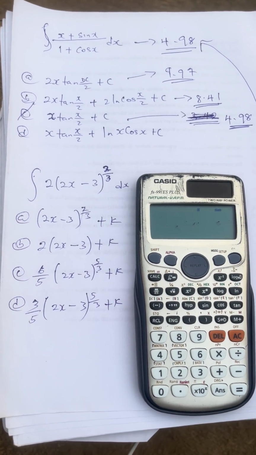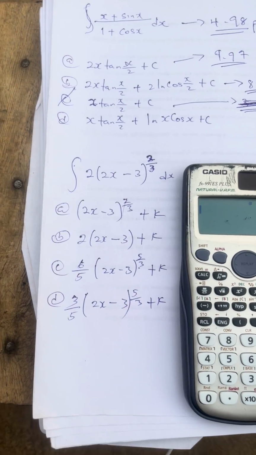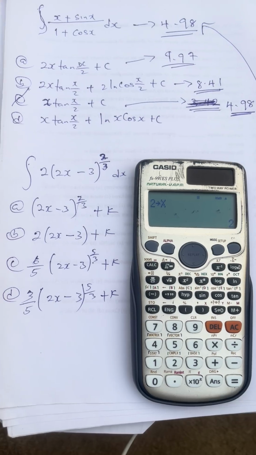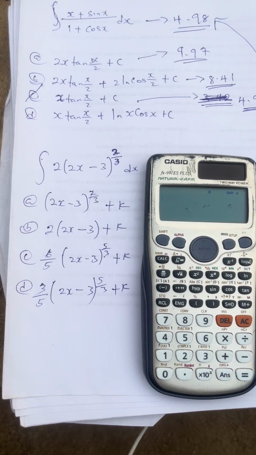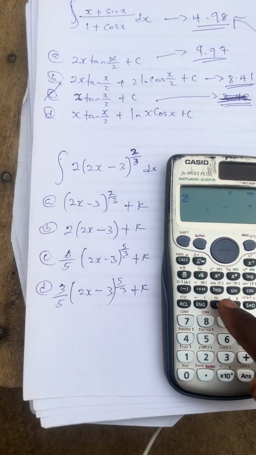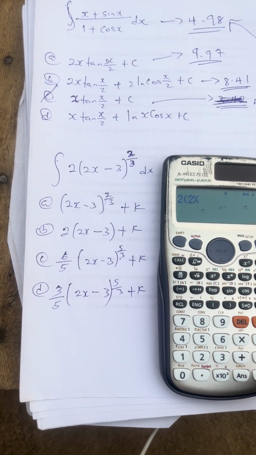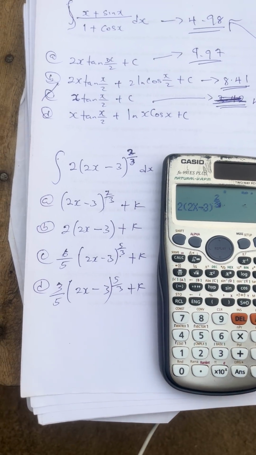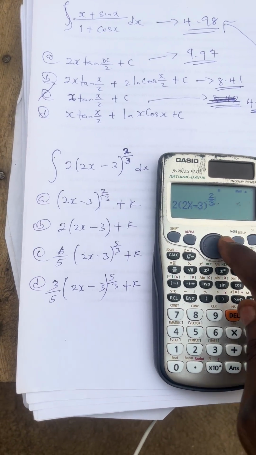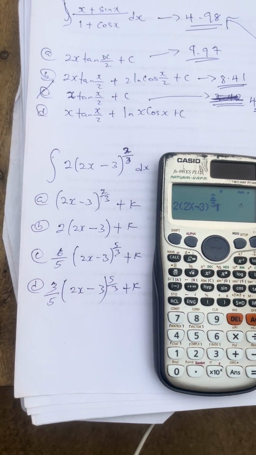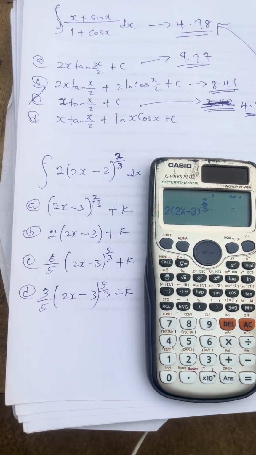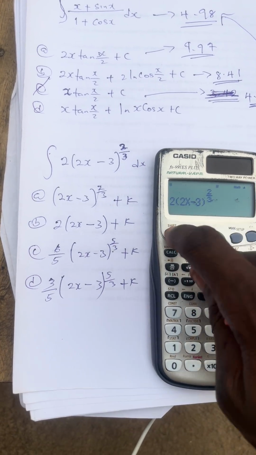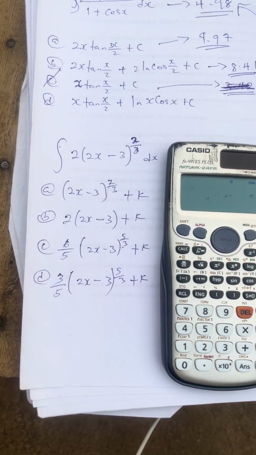What am I talking about? Firstly, I save my x as 2, like what I've been using. I save x as 2 like this, then I press AC. Then let us press the question: 2 into bracket 2 alpha x, minus 3, close bracket, raised to the power of 2 over 3. I already saved my x as 2, but this time I will not press equals to. I'll save this question as A, which means I'll press shift, RCL, and the button of A.